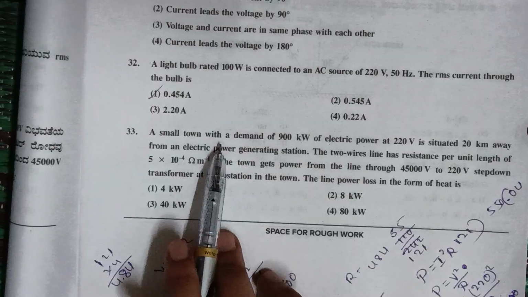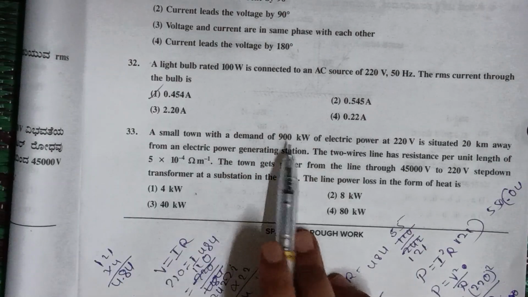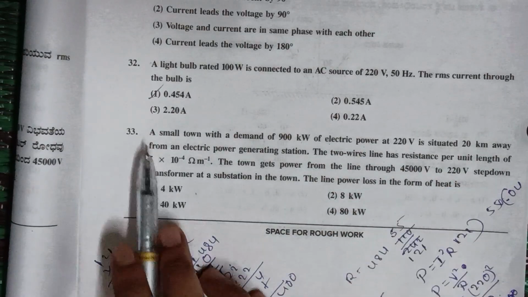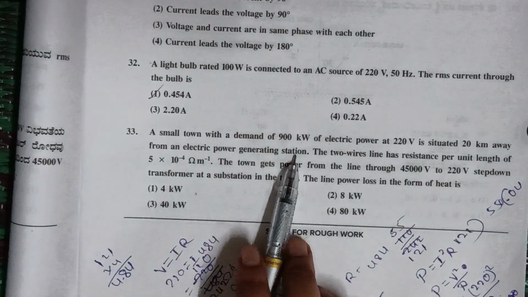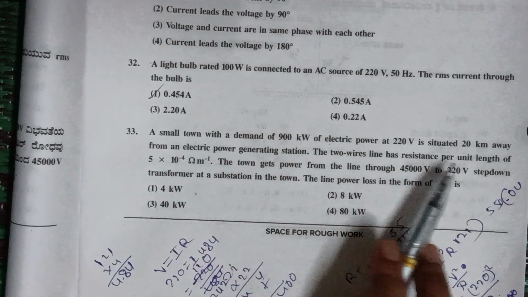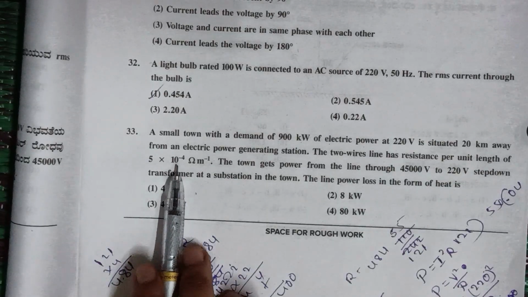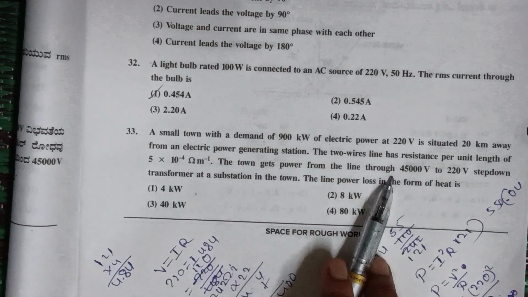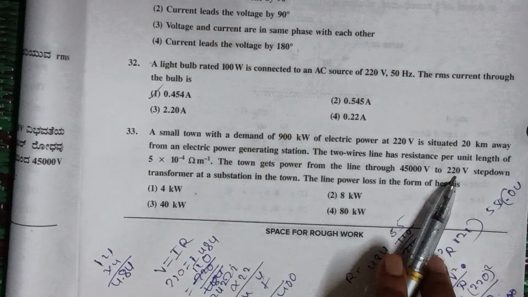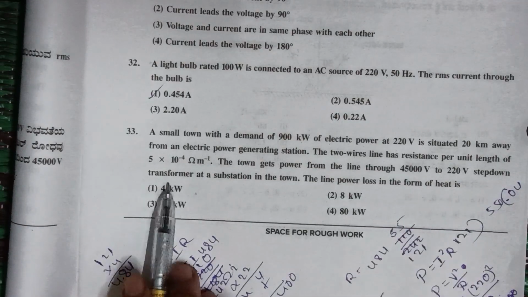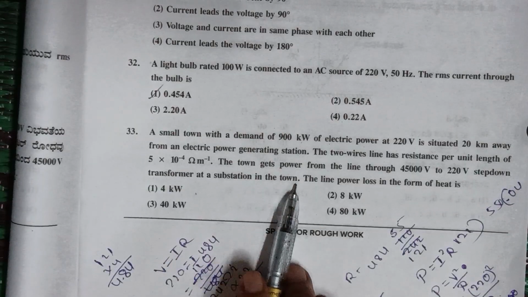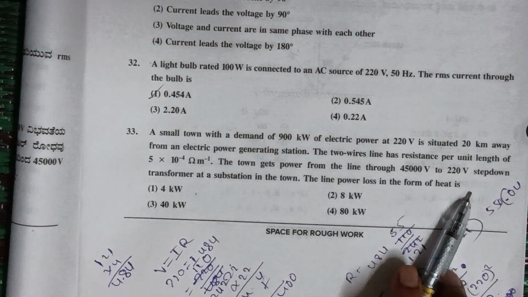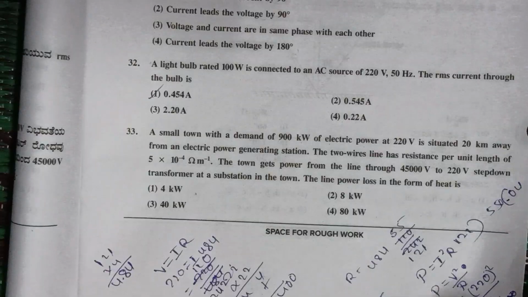A small town with the demand of 900 kilowatt of electric power at 220 volt is situated 20 kilometers away from the electric power generating station. The two wire lines has a resistance per unit length of 5 into 10 to the power of minus 4 ohm per meter. The town gets power from a line through 45,000 volt to 220 volt step down transformer at a substation in the town. The line power loss in the form of heat is. Option 2 is the correct answer.